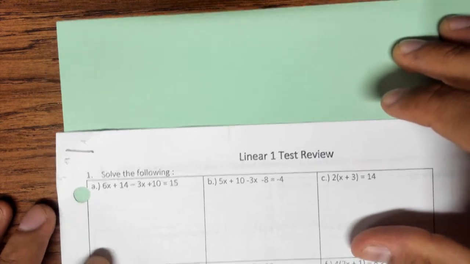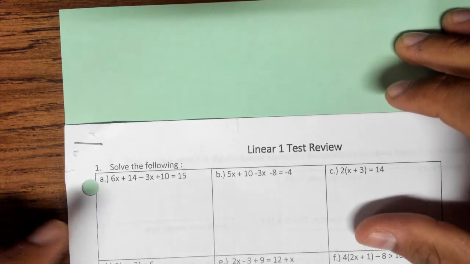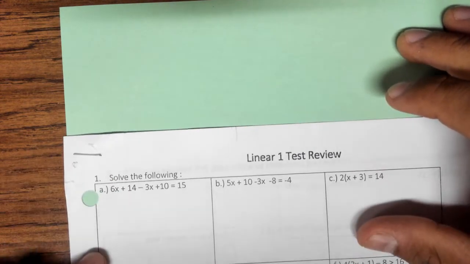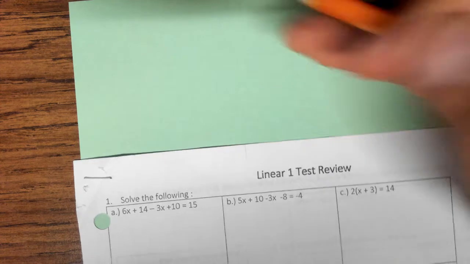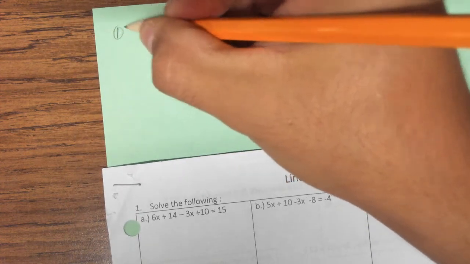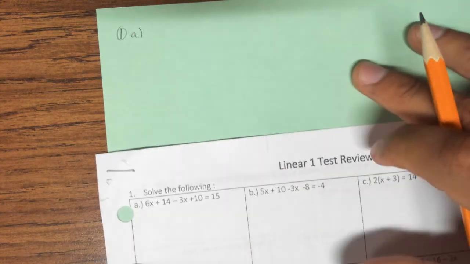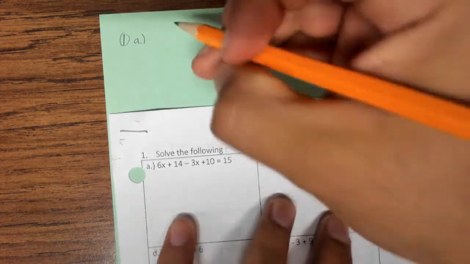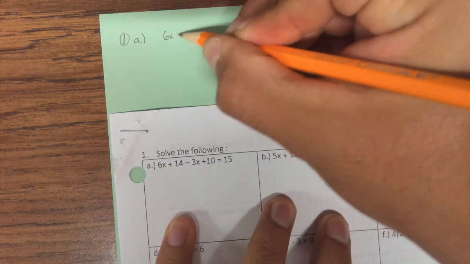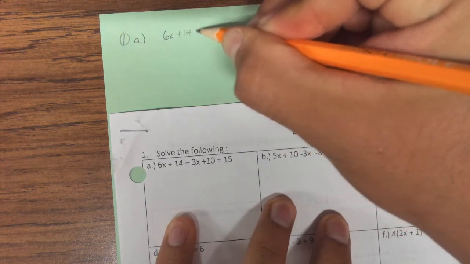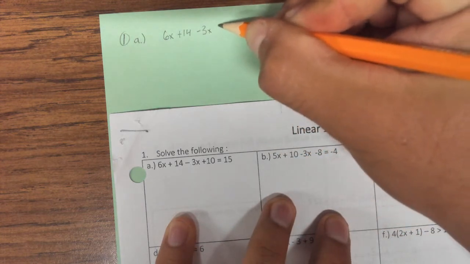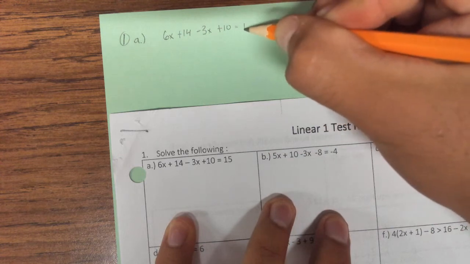I have a green sheet right here so that I can work some of these problems, because some of these boxes are a little small for me. So we're going to start with number 1A, which is 6x plus 14 minus 3x plus 10 equal to 15.